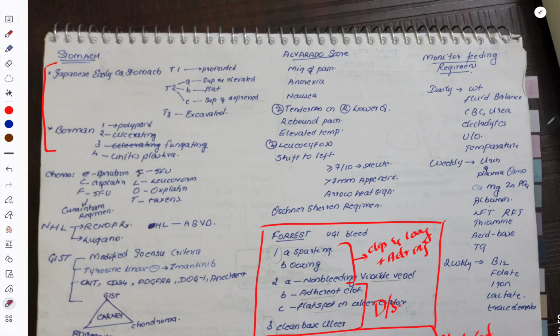Okay, 2 types of cancer stomach. One is diffuse and the other is intestinal. Diffuse is associated with E-cadherin and P53 mutation. Usually affects young girls. Okay, diffuse, young girls. Because you can always think young girls are very diffuse.